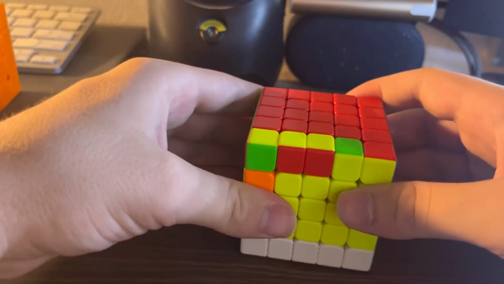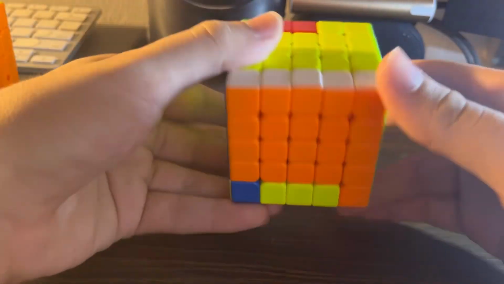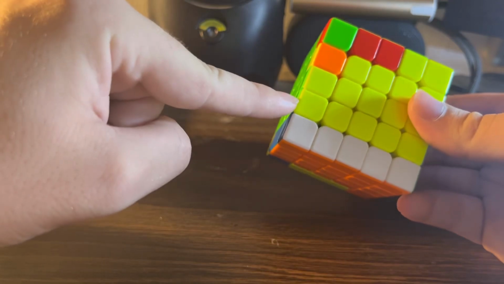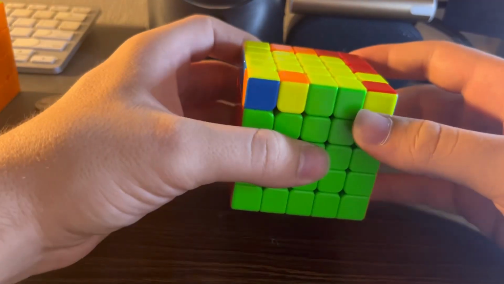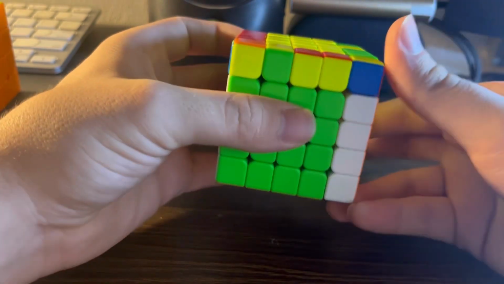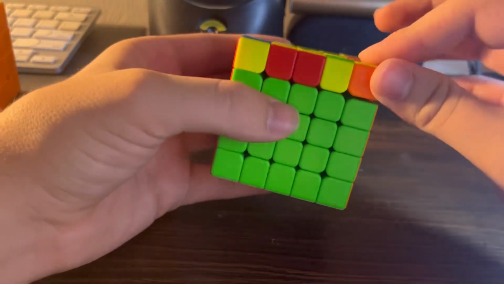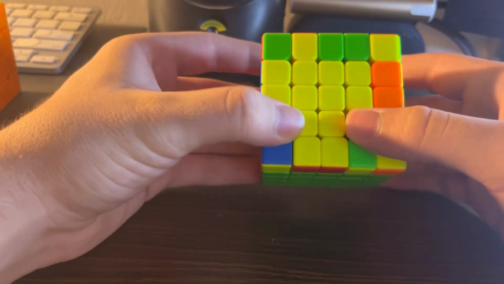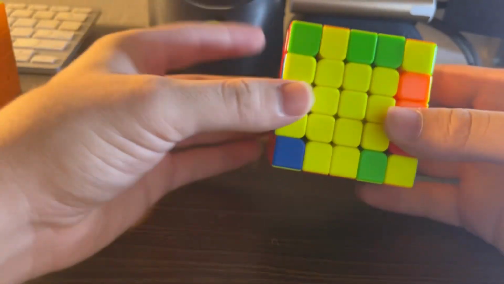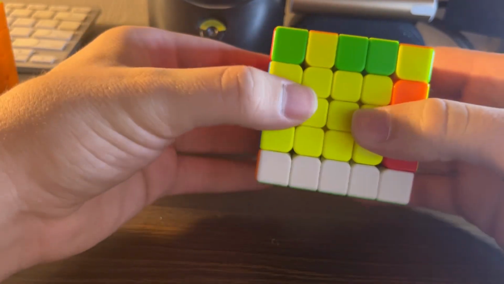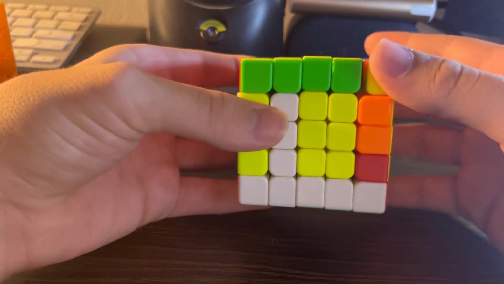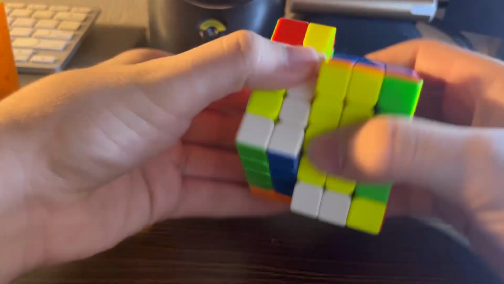So how do I know that it was in the wrong spot? Because this edge right here is going to be replaced by this edge right here. I'm going to do an algorithm that we learned on the 3x3. That algorithm is to switch edges around, so it did this, it is in the right spot now. So what we can do, double D move, turn this layer 2 times, put it to the side and replace it with this one.